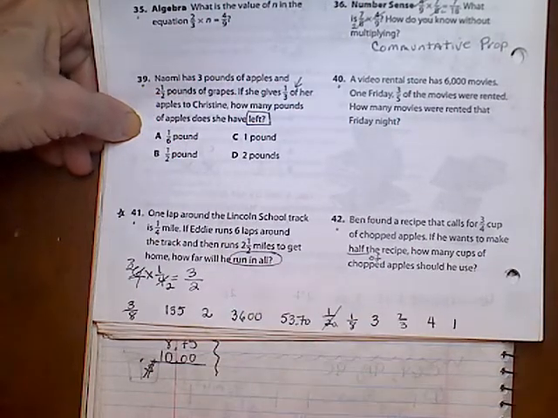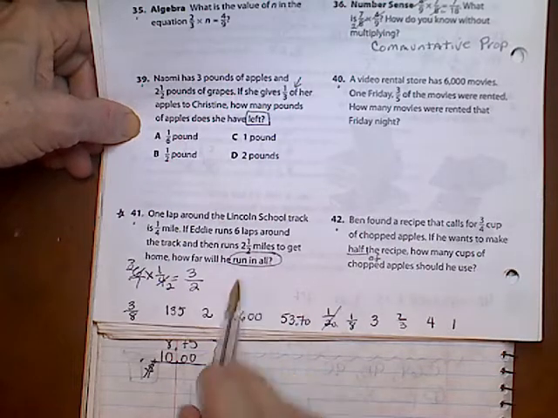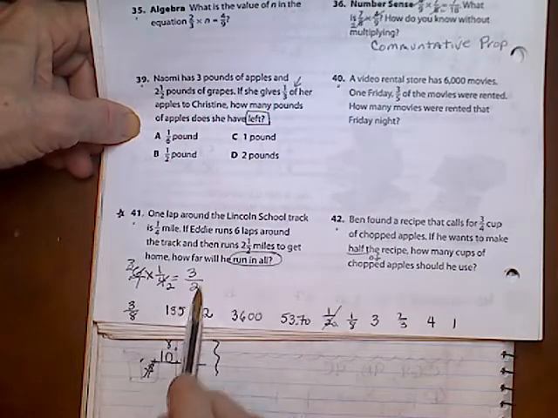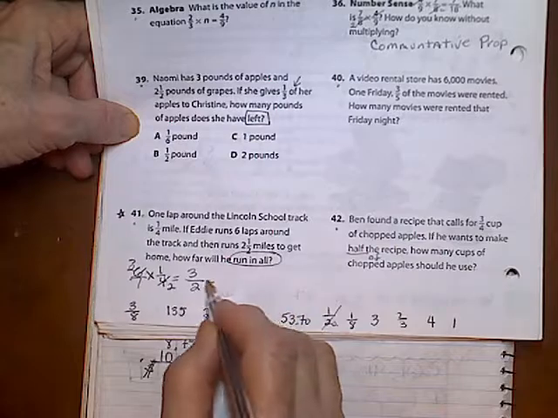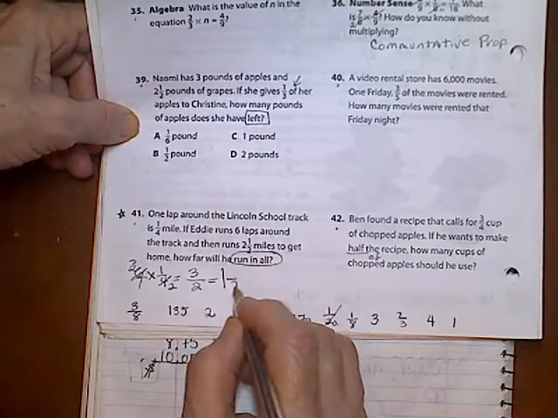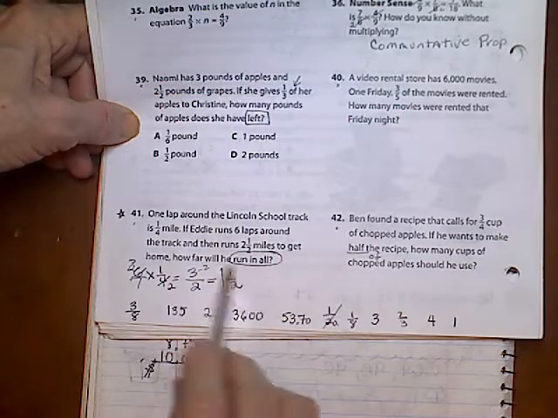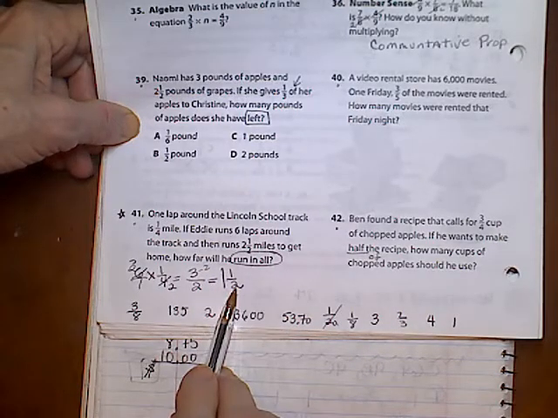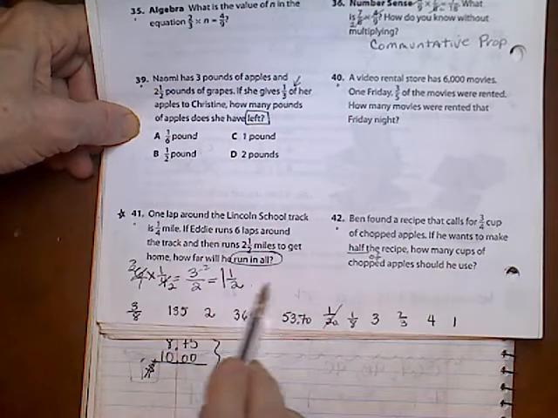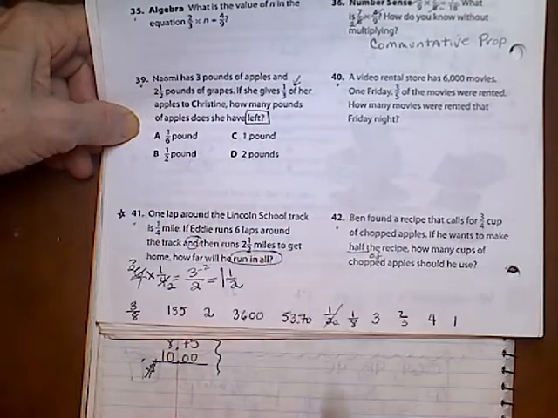In fact, I think I'm going to let you finish this up. How far does he run in all? So this is a mixed number, and let's make this a mixed number. So far he's run 1 and 1/2 miles. 1 times 2 is 2. He's run 1.5. Show your work on how you're going to get the final answer. So again, then he runs 2.5 miles.